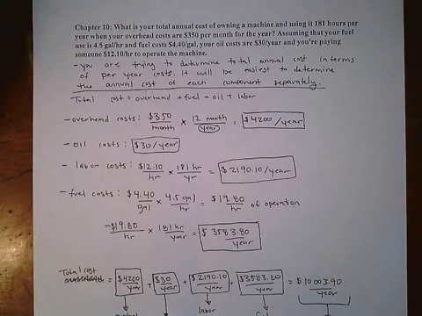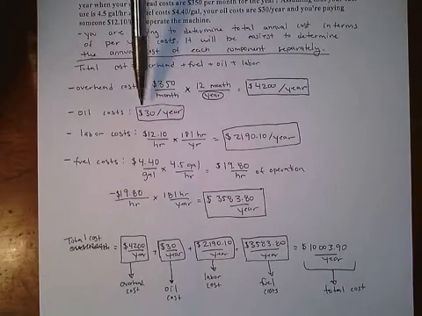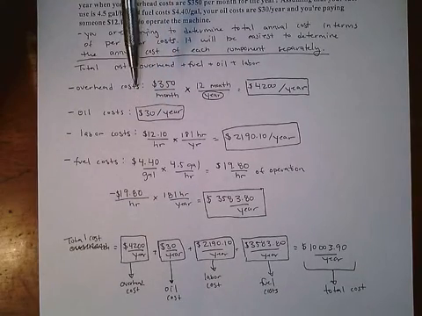So that way we can use that number to figure out how much fuel we use, as well as how much labor we're putting in. So we need, this is another unit problem. So we need everything to be in dollars per year.